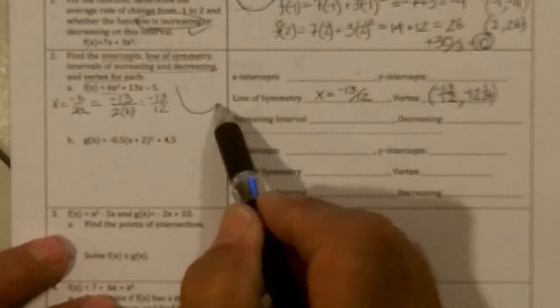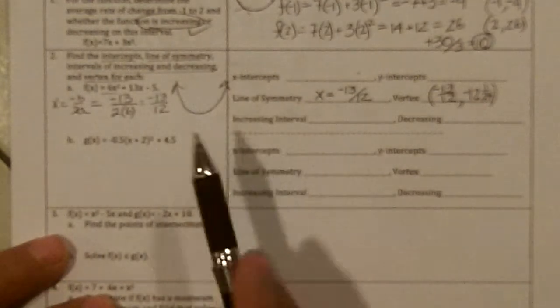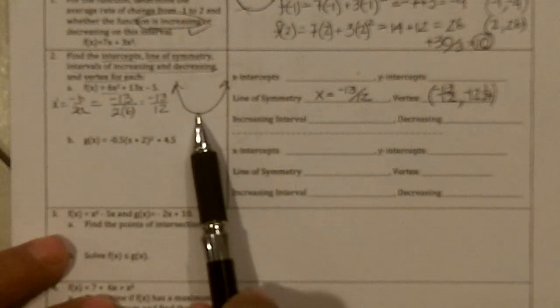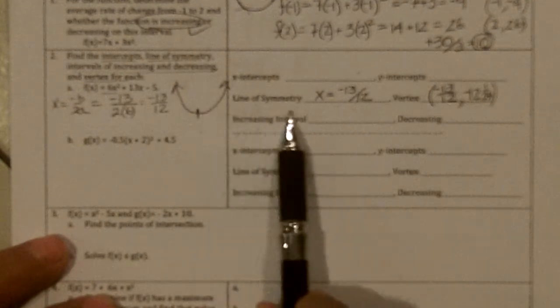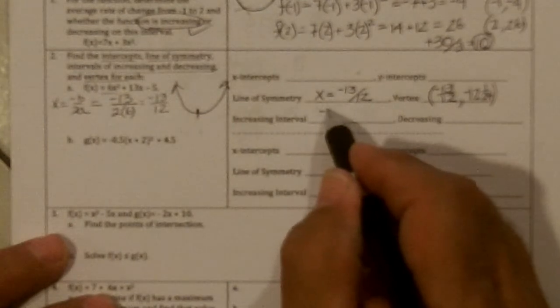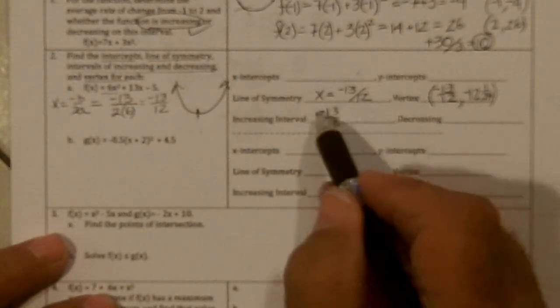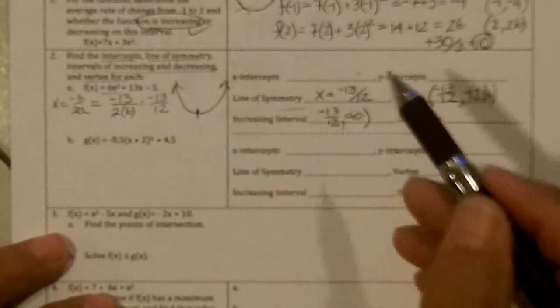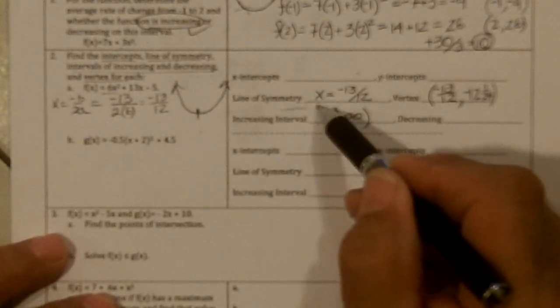Okay. Now, some of you might think the increasing and decreasing is going to be difficult, but because it's 6x squared, we know it's a right side up parabola. And so it's going to be decreasing up till x is at the vertex, and then it's going to be increasing for the x's over on this side. So it's increasing from negative 13/12 in the x to as x goes to infinity. That's when it's increasing. And we don't want to include the vertex, so we put a parenthesis.